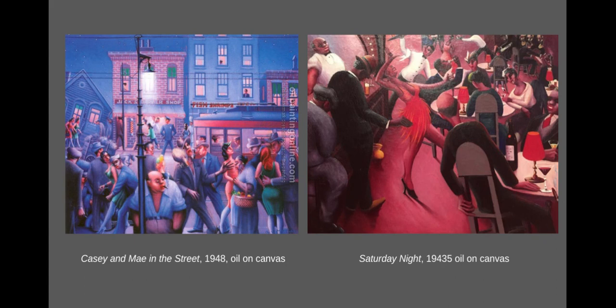So if you look at the one on the left, it's a really good example. You can see, like, are they Black? Are they white? Are they colored that way? So much juxtaposed in the 1935 piece, Saturday Night.